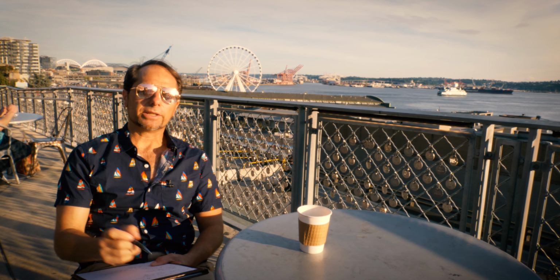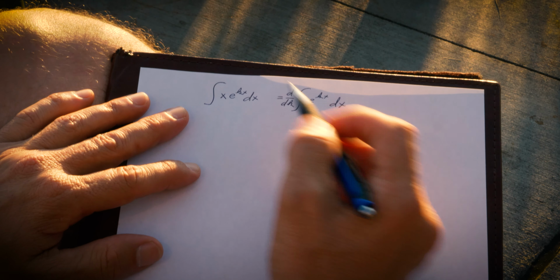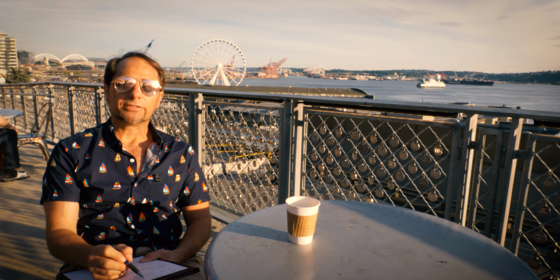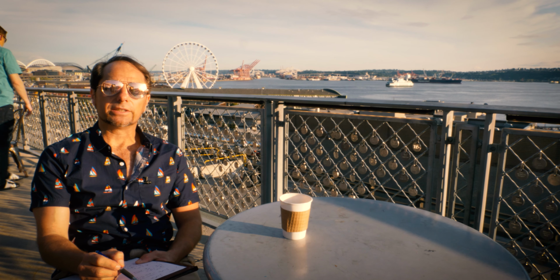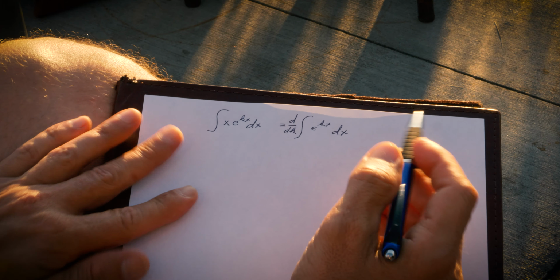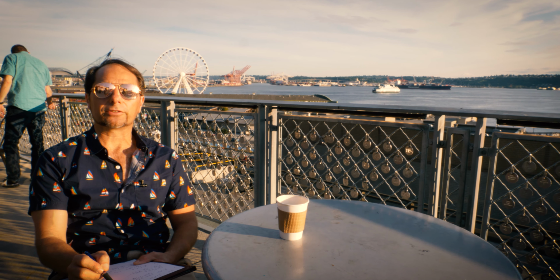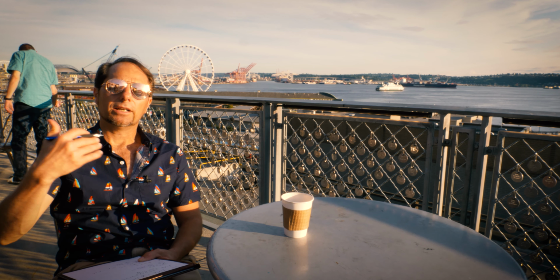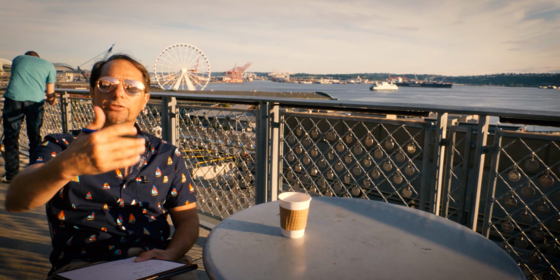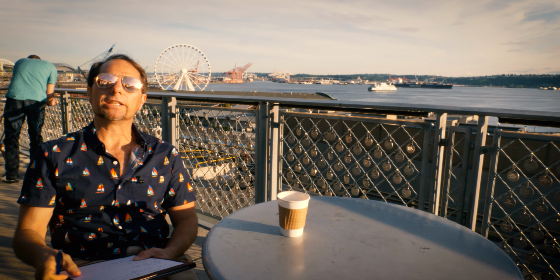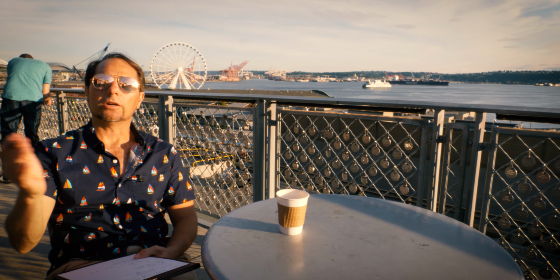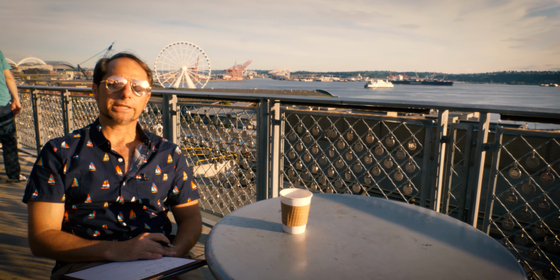So what I'm going to show is that the integral of x e to the kx dx is equivalent to doing the derivative d dk of the integral of e to the kx dx. I'm going to do each piece. I'll do the first part first and then do the second part, and we'll show that both of these are actually the same thing. So without any further ado, let us begin.